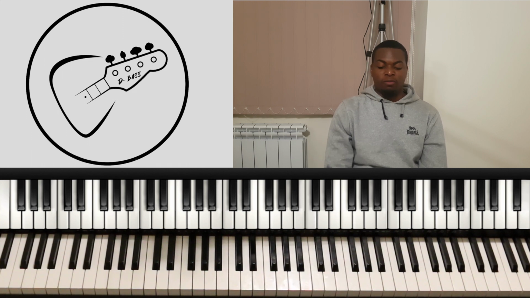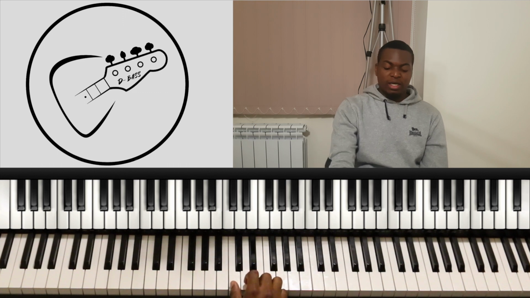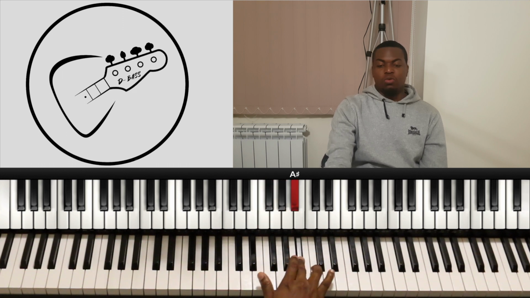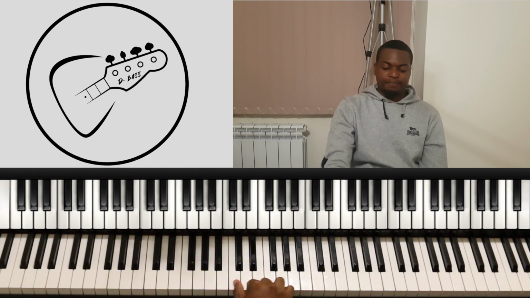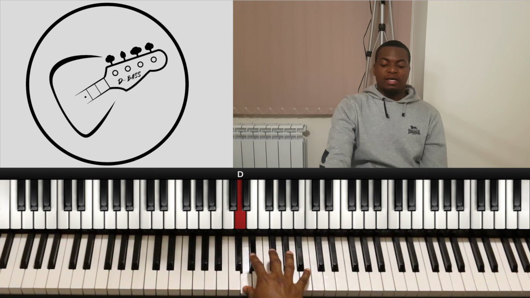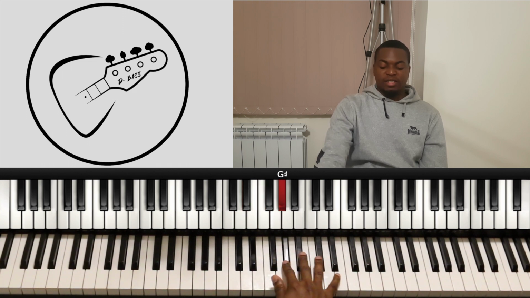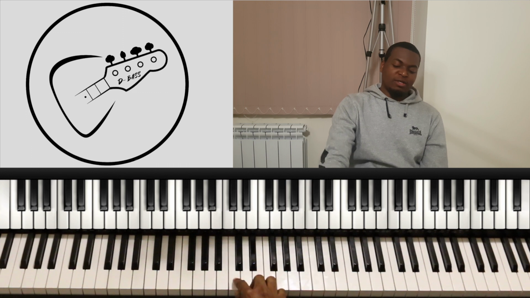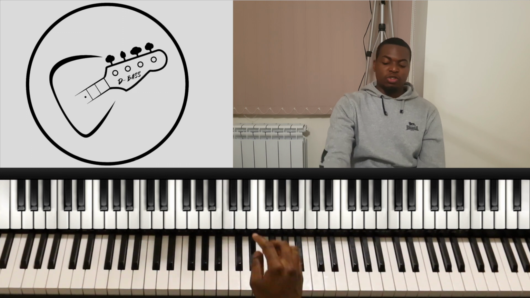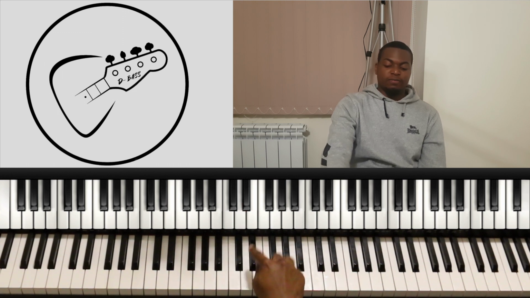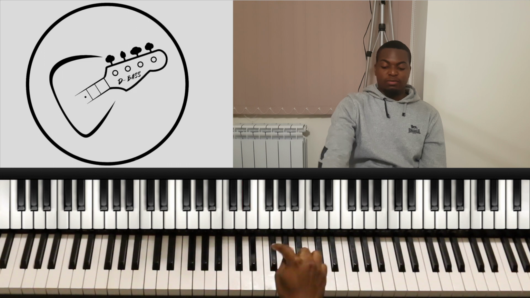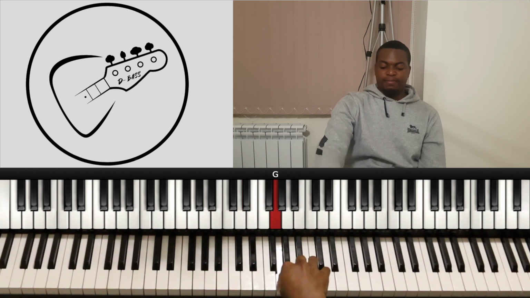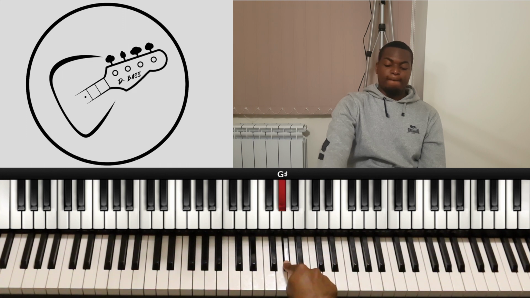So the C minor formula, minor scale formula is tone, semitone, tone, tone, semitone, tone, tone. Let's go over that again. So from C we have tone, semitone, tone, tone, semitone, tone, tone. One more time. So from C, so C minor, we have tone, then semitone, then tone, tone, semitone, tone, and tone.